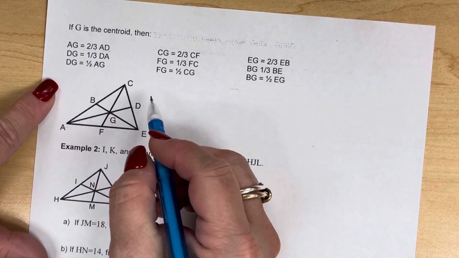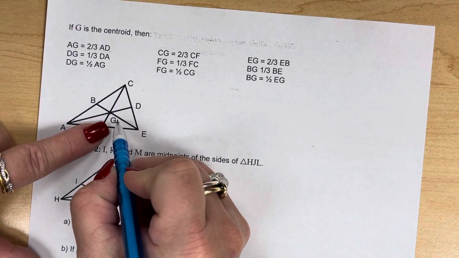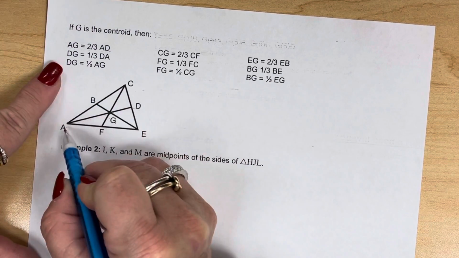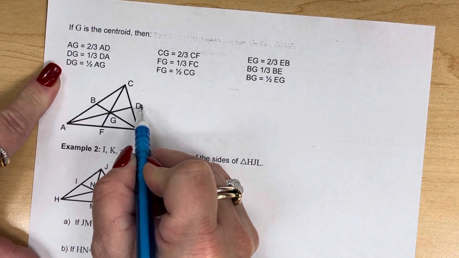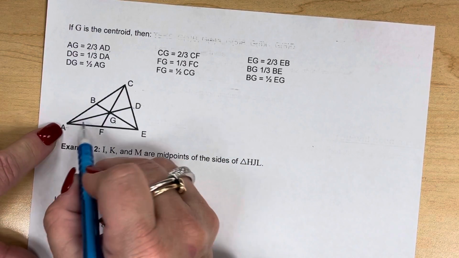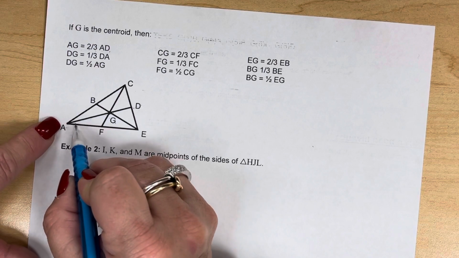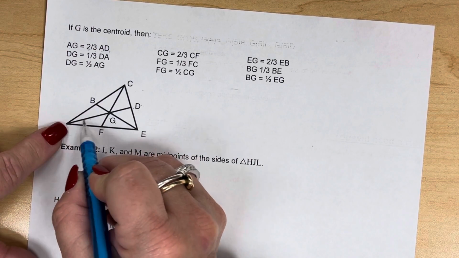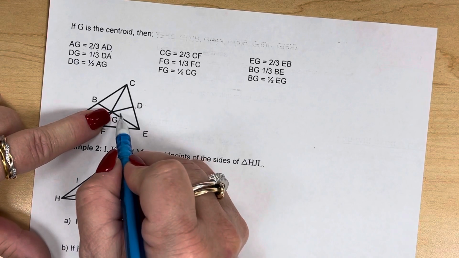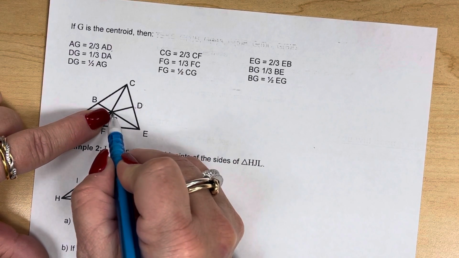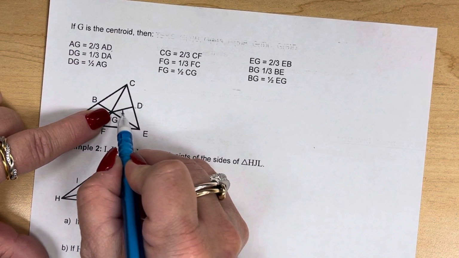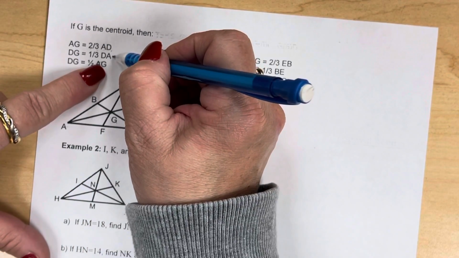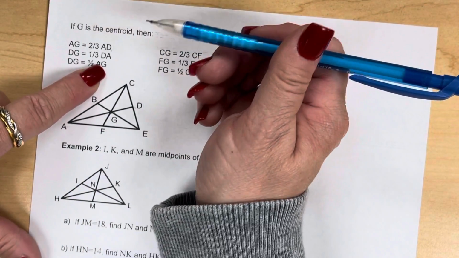If you wanted to know right here, GD, that's only 1/3 of the whole entire line, okay? So if you wanted to know this longer piece from the vertex to the centroid, that's going to be 2/3 times the whole line. And if you wanted to know from the median to the centroid, that's going to be 1/3 of the whole line. So that's what these letters are telling you here. You will be referring back to this, and that's okay.